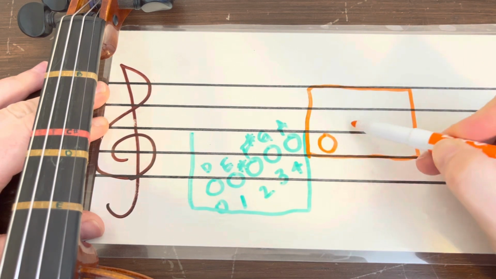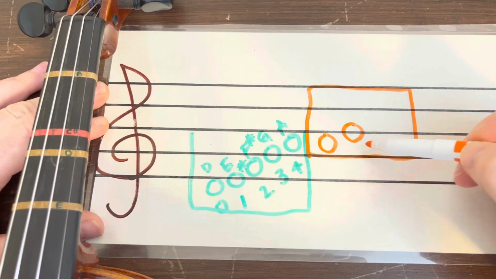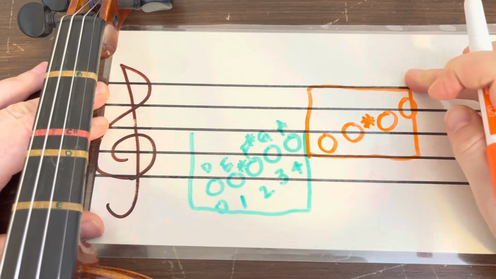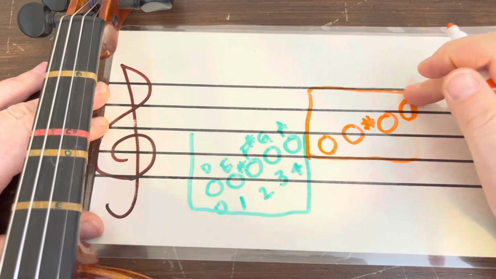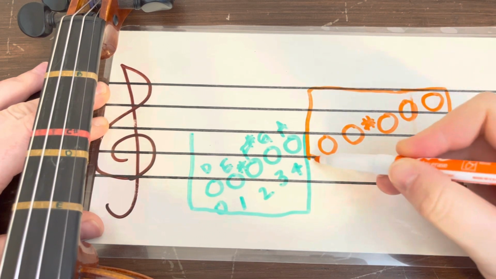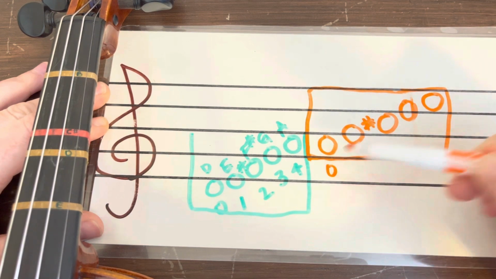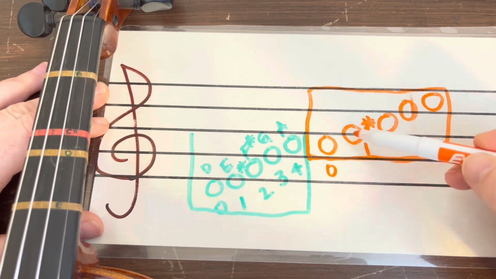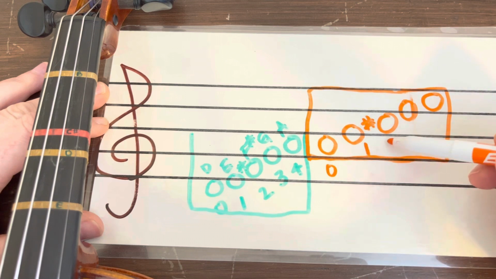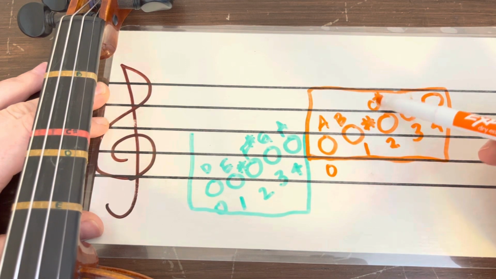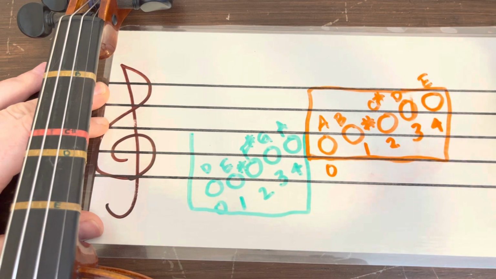So here's our open A, B. We follow our pattern of space, line, C sharp, D, whoops, didn't make that quite big enough. Make my box big enough, D, and E. There, make that bigger. Okay, so open A, first finger, put one finger down for each place you go up from space, line, space, open, 1, 2, 3, and 4. A, B, C sharp, D, E.